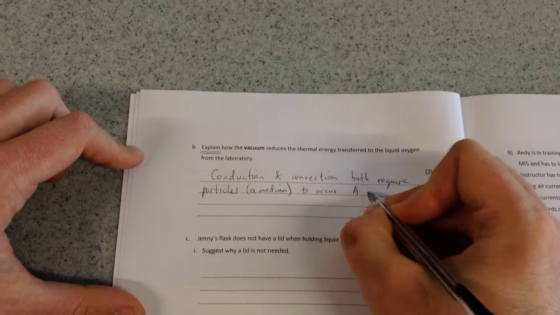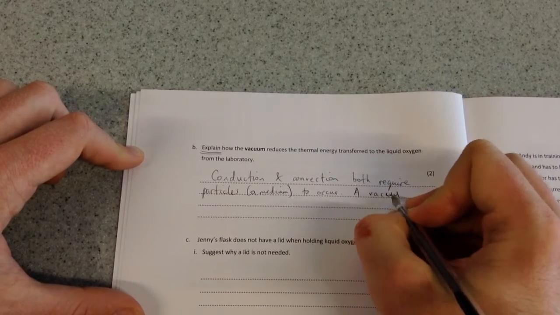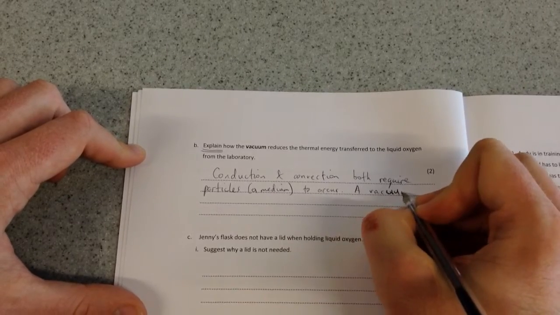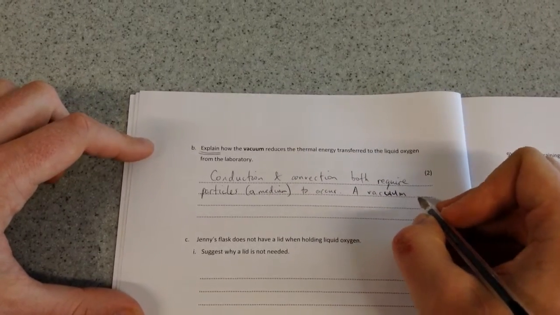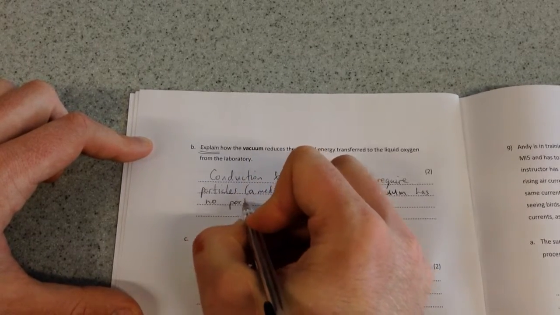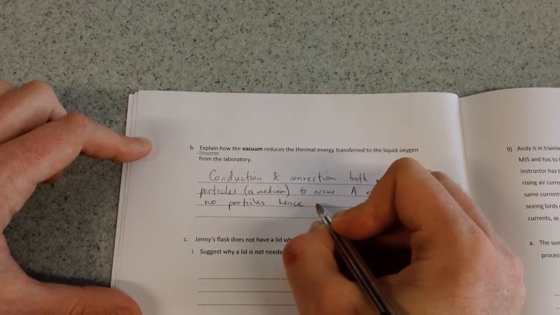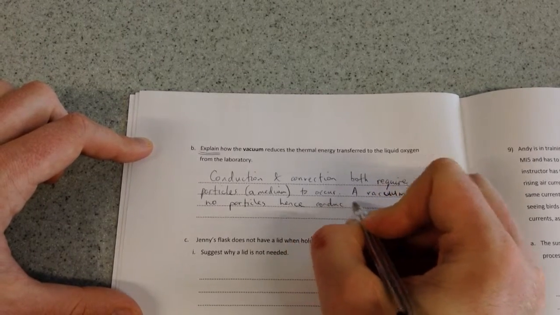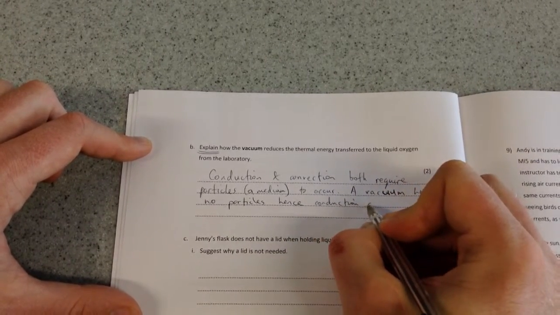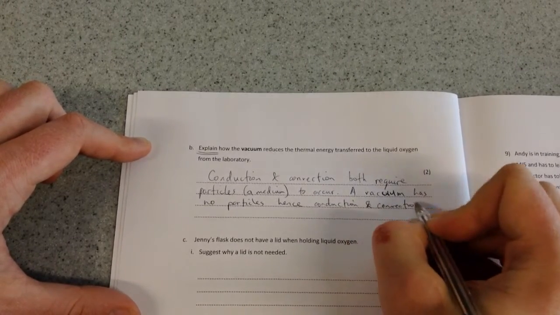A vacuum, let's spell that right, V-A-C-U-U-M. So a vacuum has no particles, hence conduction and convection cannot occur.